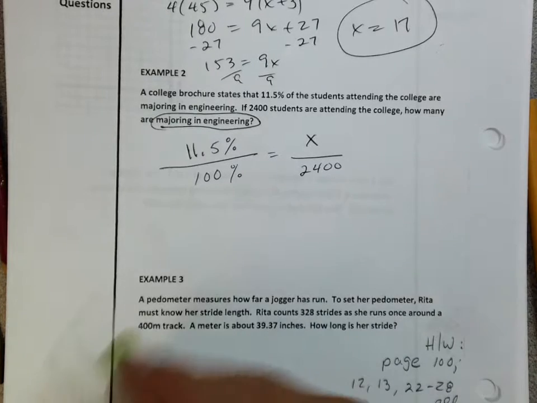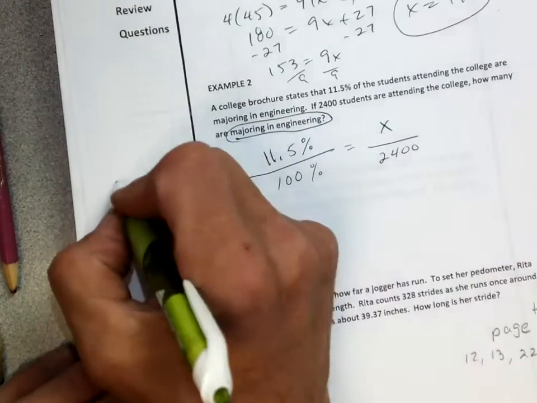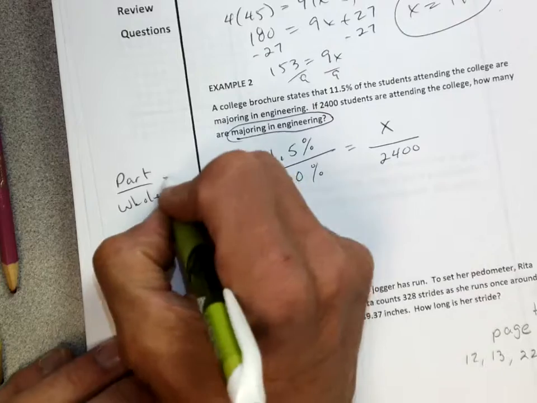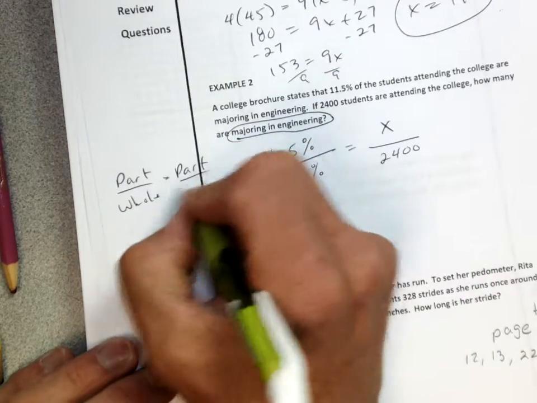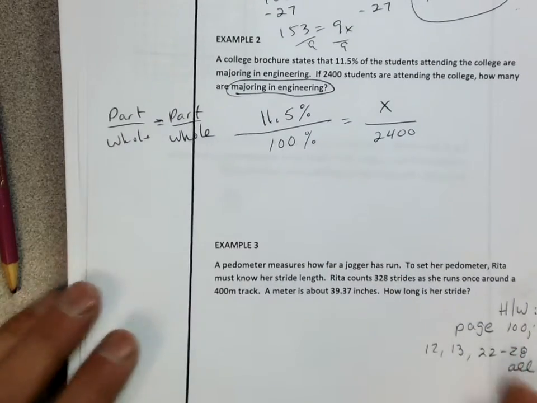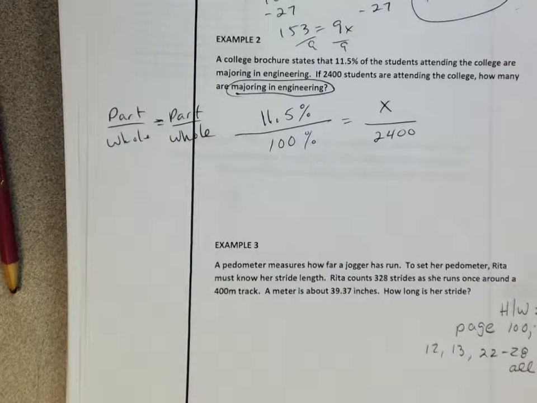So in a sense, what I have is, you ready? I've got the part over the whole equals the other part over the whole. Okay? So that's kind of the way I did this problem. Okay, 11.5 is part of the population, and 100% is the whole population. That would make the engineering students part of the population, and the 2,400 be the entire population. See, part of the population and then the whole population.